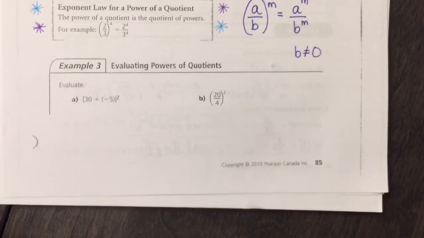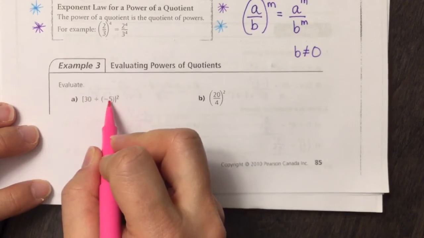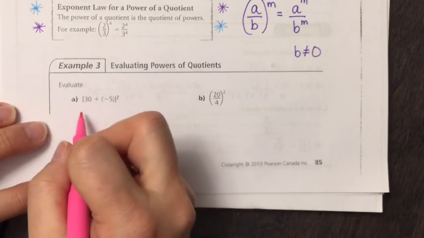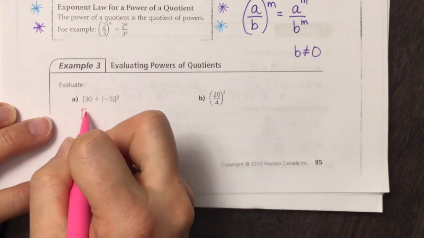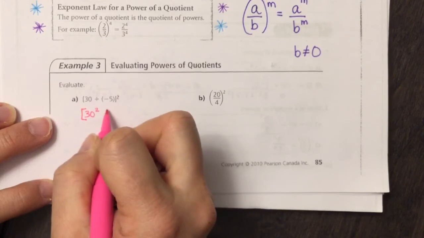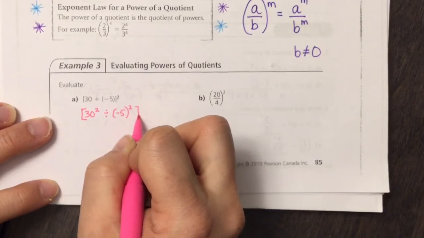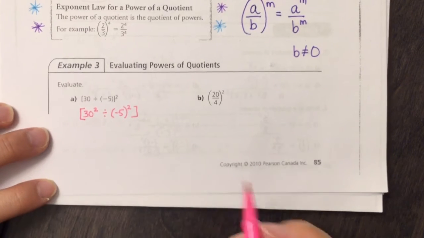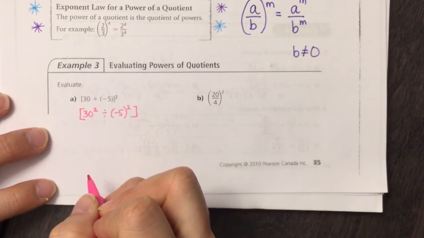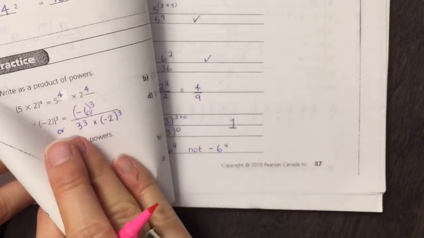So take a look at these two here. Example number 3 says, evaluate 30 divided by -5, all squared. So that's the same thing as saying 30 squared divided by -5 squared. Do I have to take that all the way?